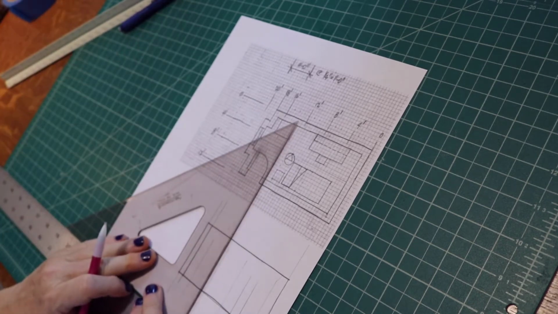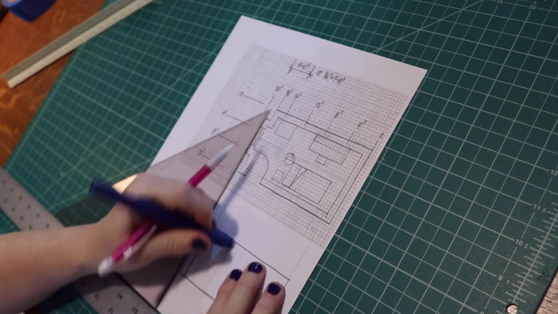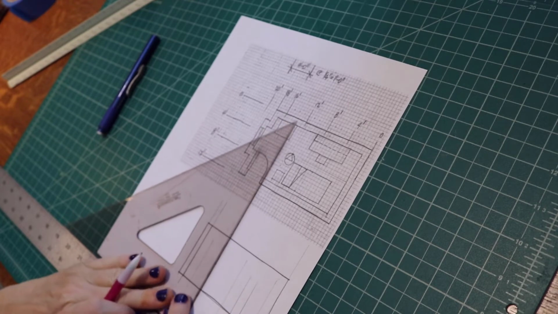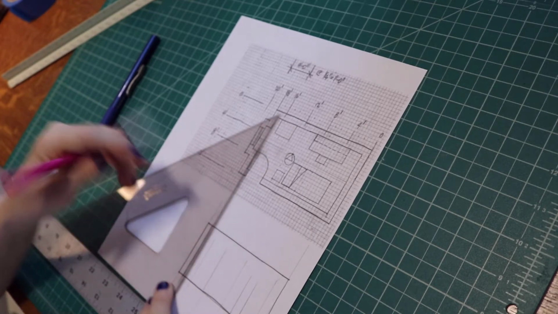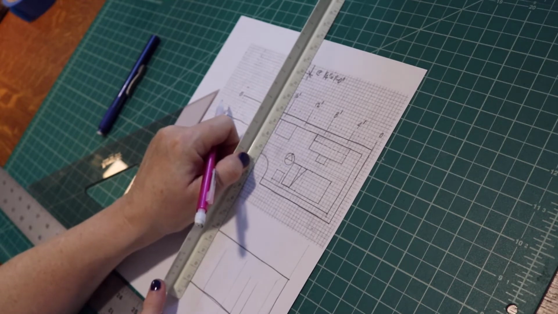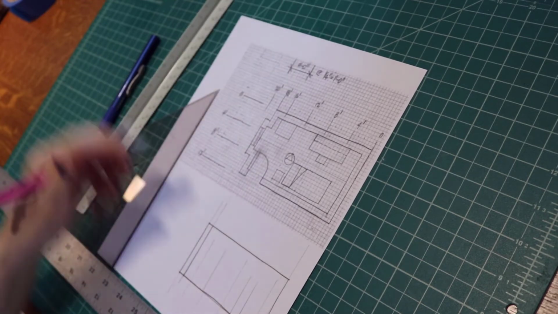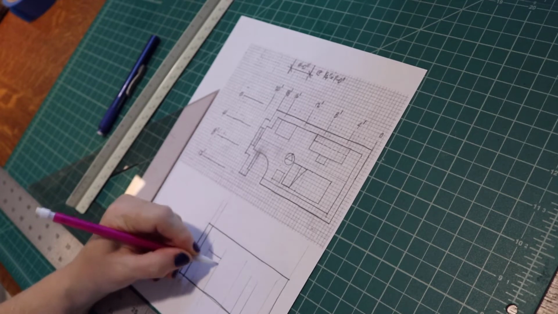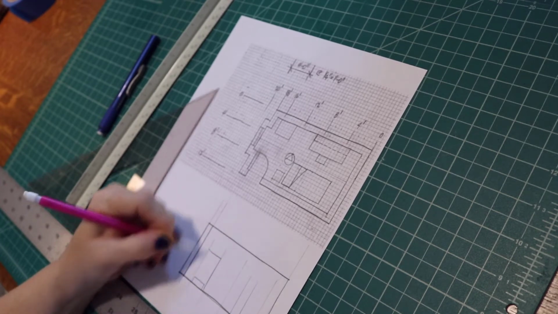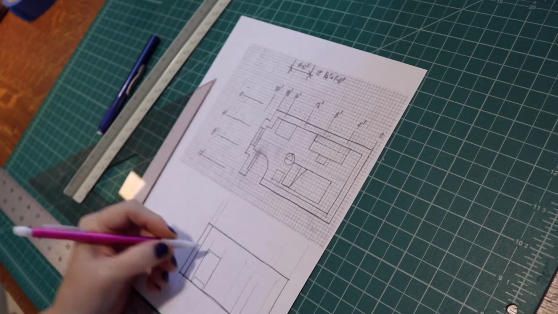I think I'm a little off on the dresser width. So if I want the dresser to be 5 feet, I'll mark that off. Just going to sketch in a rough dresser here.